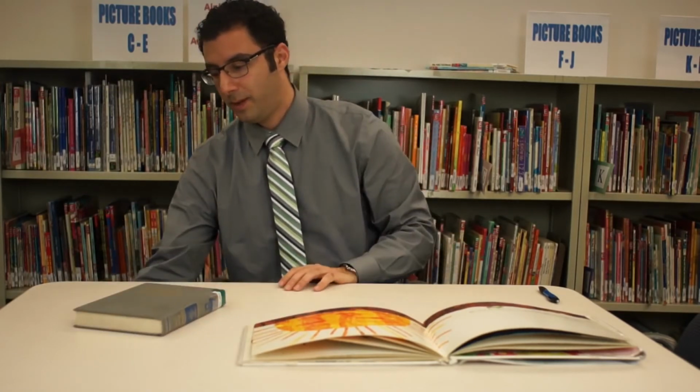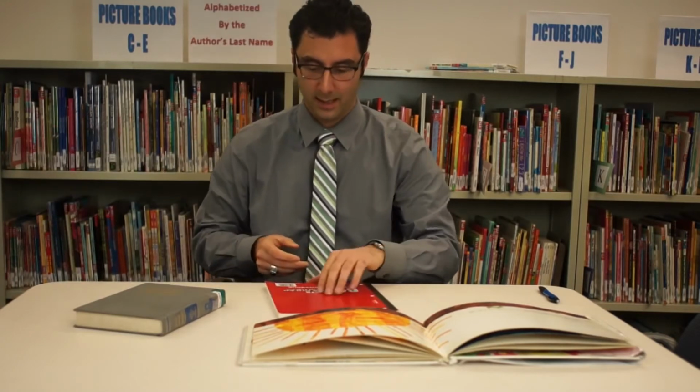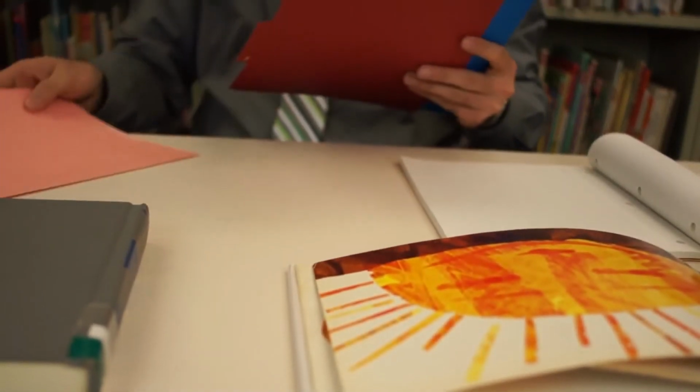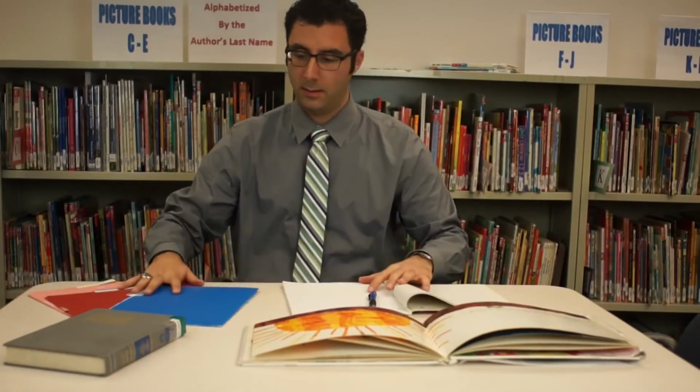The bigger my desk is, the more things I can do at one time. So I can have my book here. I can maybe open up a second book to compare things. I can have a notebook on my desk so I can take notes while I'm working. I can have some folders here with some other information. So the more space I have, the more I can do at one time. The smaller my desk is, the less I can do at one time.